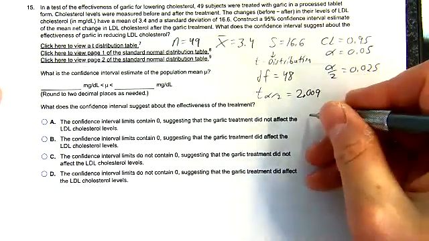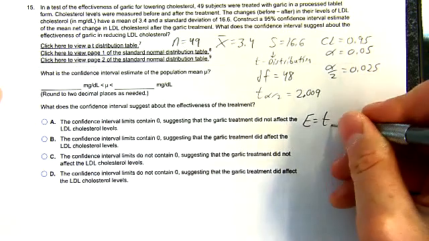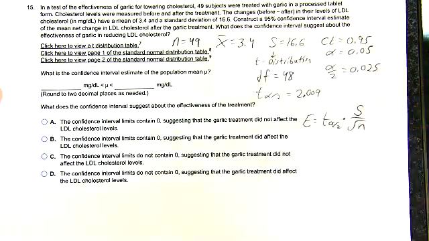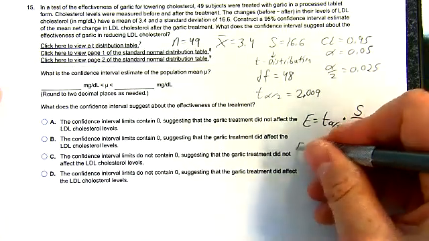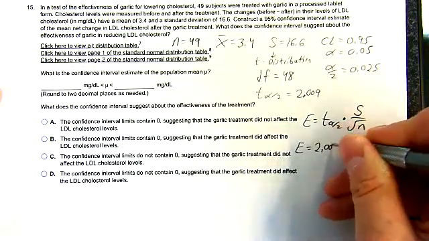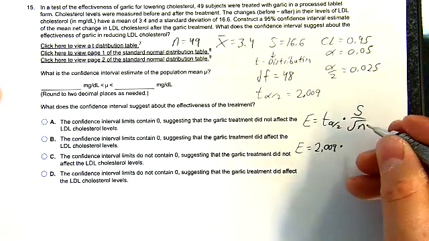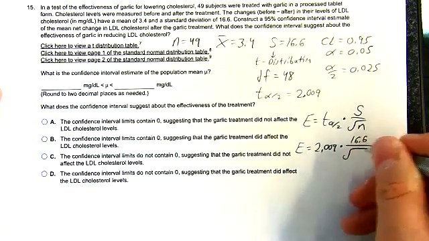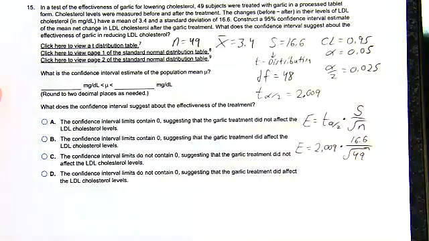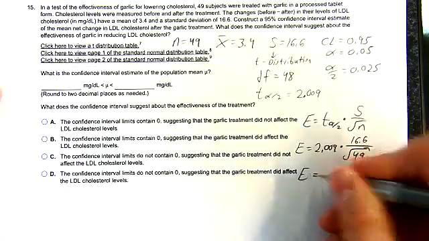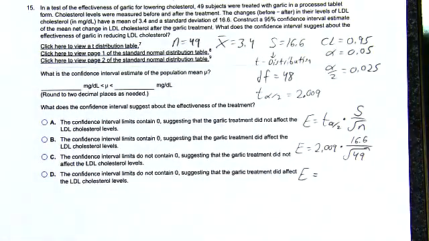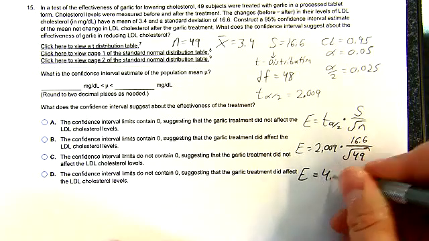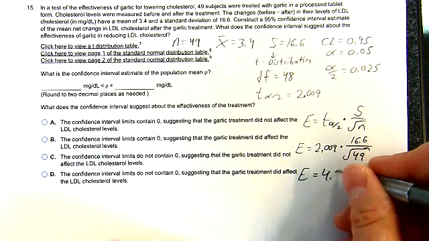Our margin of error is that T value times the standard deviation divided by square root of n. So for this problem, it's 2.009 times S was 16.6 over the square root of N, which was 49. And if you do this carefully, you should get a margin of error of 4.764.